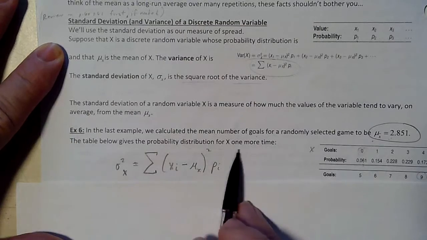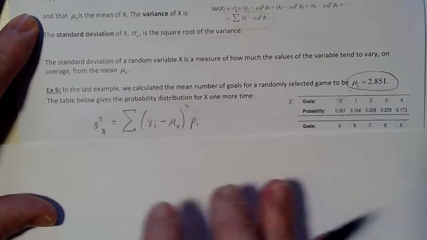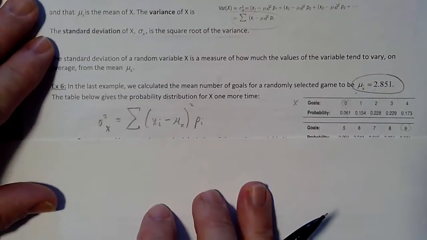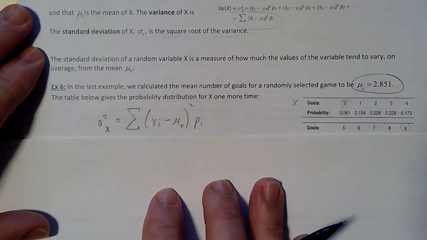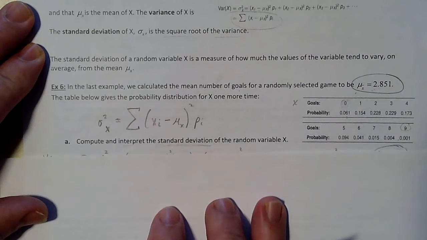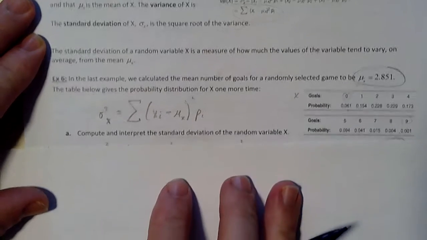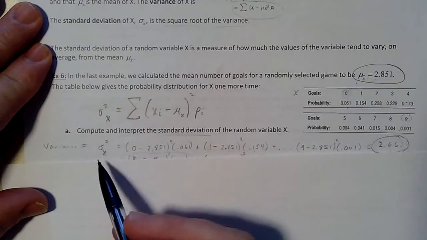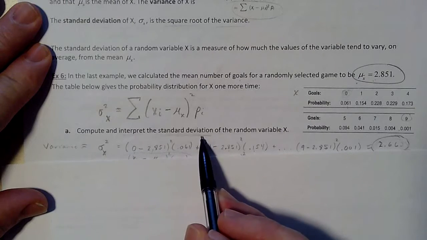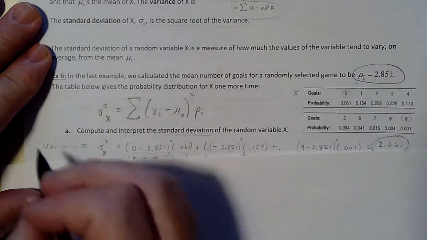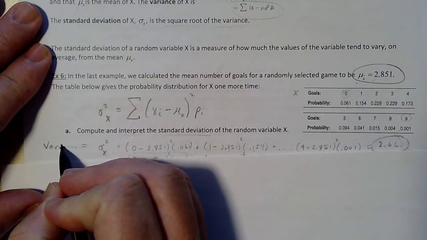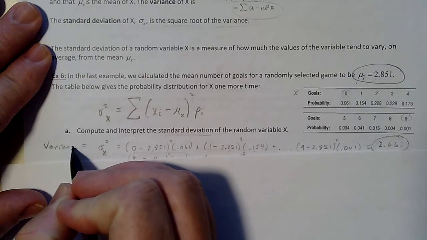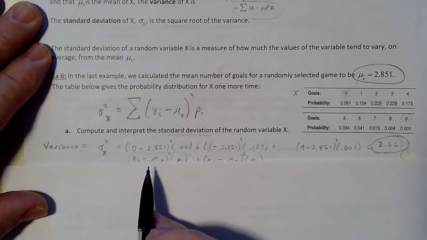The table below gives the probability. Okay, so we've seen this before. Here's the formula. You may want to pause and write that down if you want. Okay. All right, so compute and interpret the standard deviation. So here we go. Here's the workaround, right? To get the standard deviation, we got to find the variance first. You got to make sure you understand that difference because you don't want to get the variance and then report that. You need to report the standard deviation.